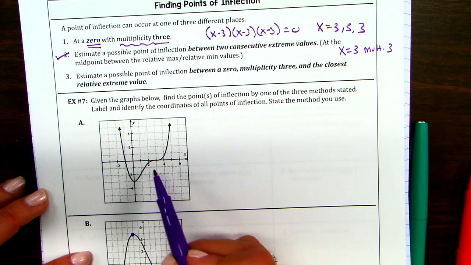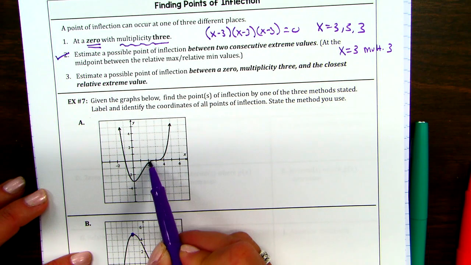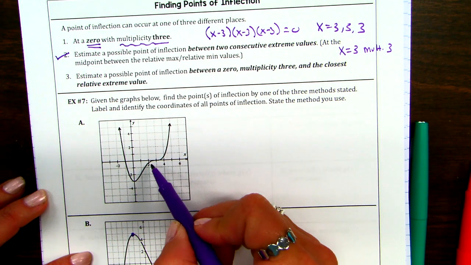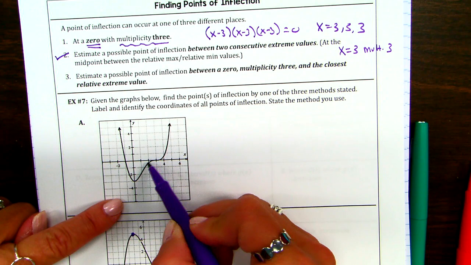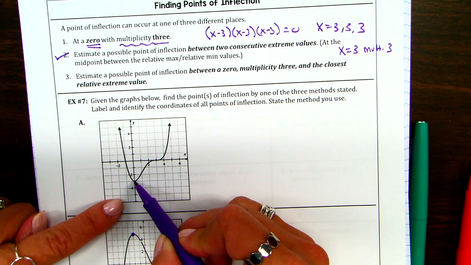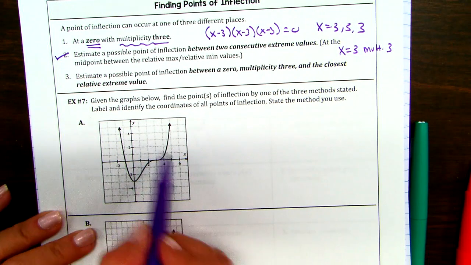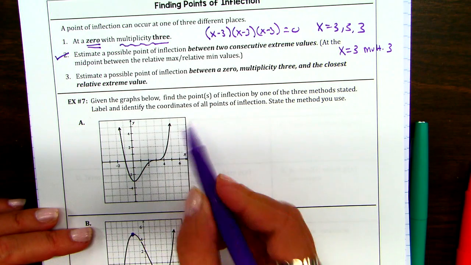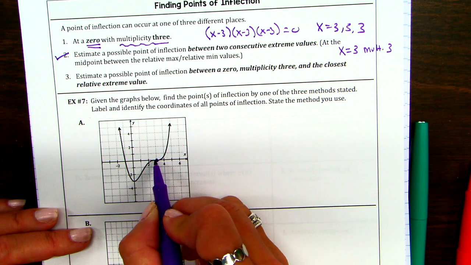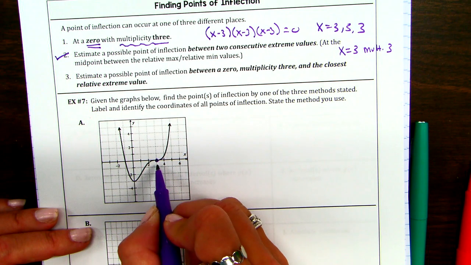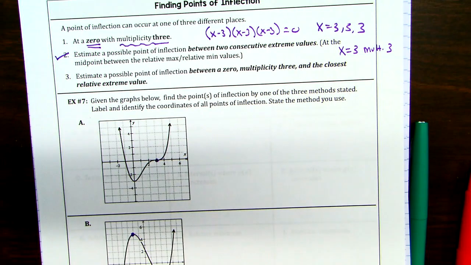So you're going to have a point of inflection somewhere between these two, right? This is that third rule between a 0 and an extreme value. And then also rule number 1. This is a turning point, a POI right in here. It goes from concave up and then it switches to concave down, which is really nice because you don't have to do any math to find that. You can name that point.